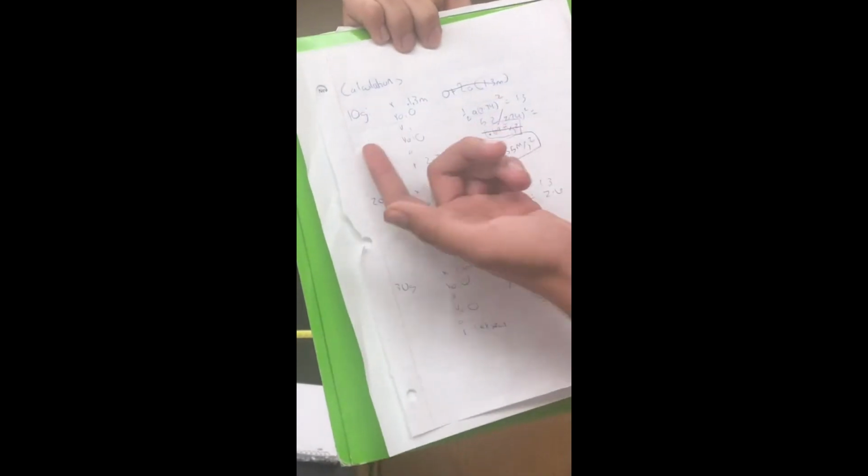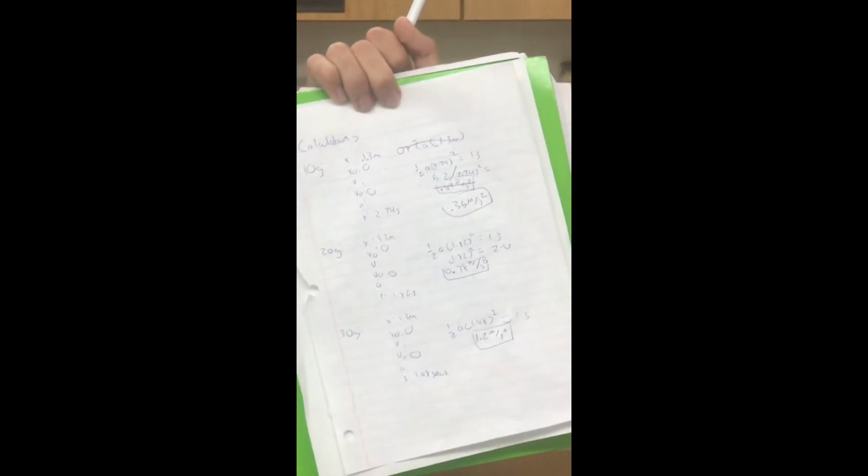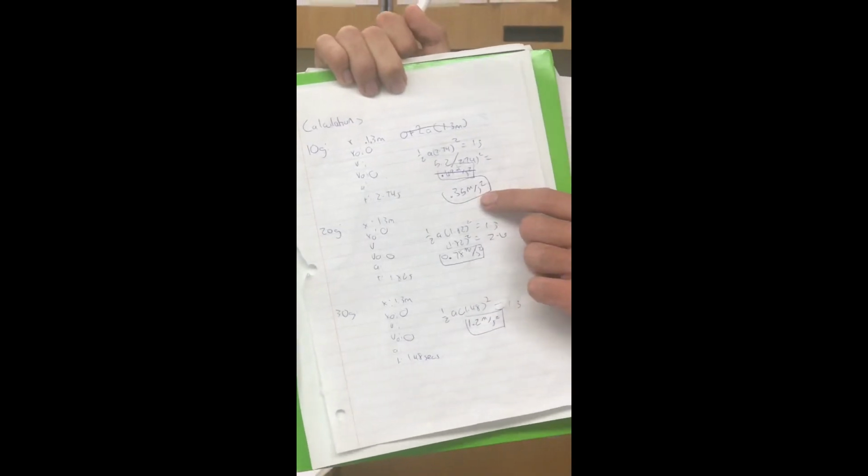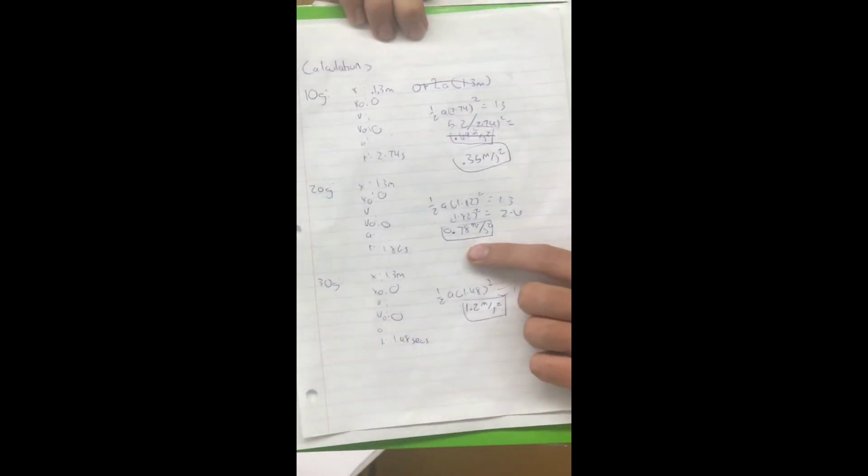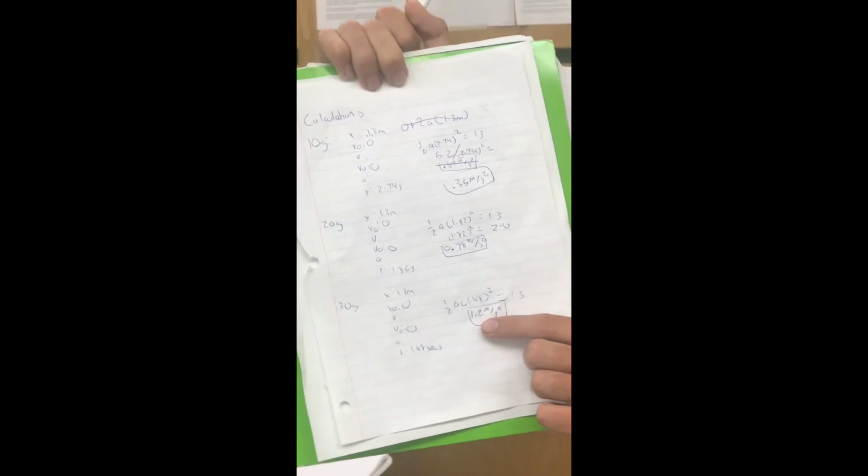Okay, so now moving on to the calculations, we decided to find the acceleration. We wanted to use the formula x = x0 + v0t + 1/2at², the first formula in Mr. Getty's class. And so we did 1/2 times a times, in this case for 10 grams, 2.74 seconds squared, which is equal to the same distance we used, which is 1.3 meters. We measured it out on the table. And so we did this for each one, with the result of getting 0.35 meters per second squared, 0.78 meters per second squared, and 1.2 meters per second squared.